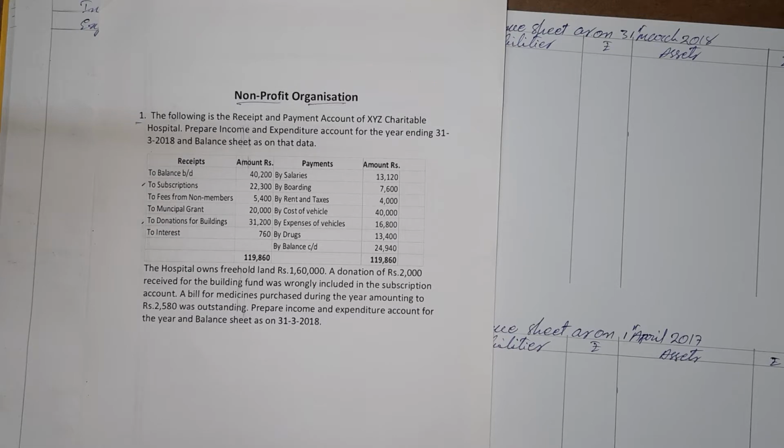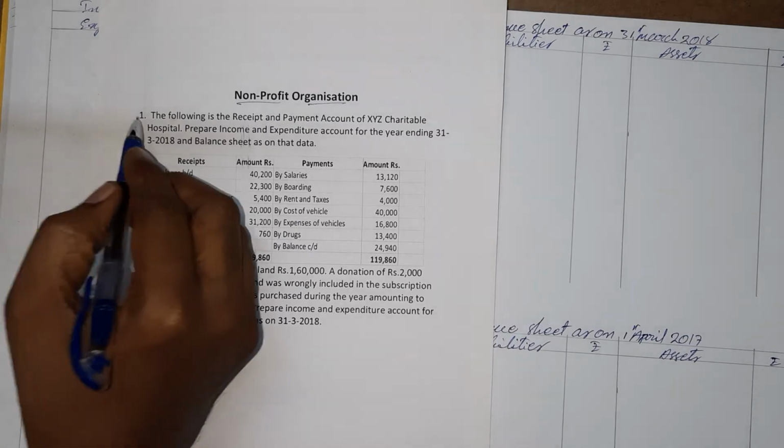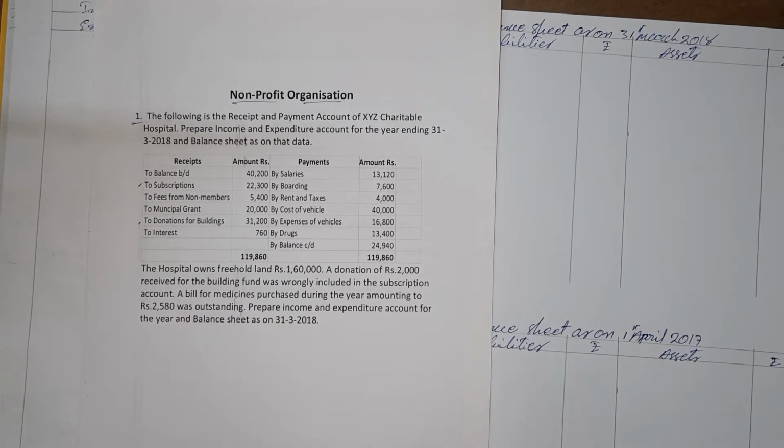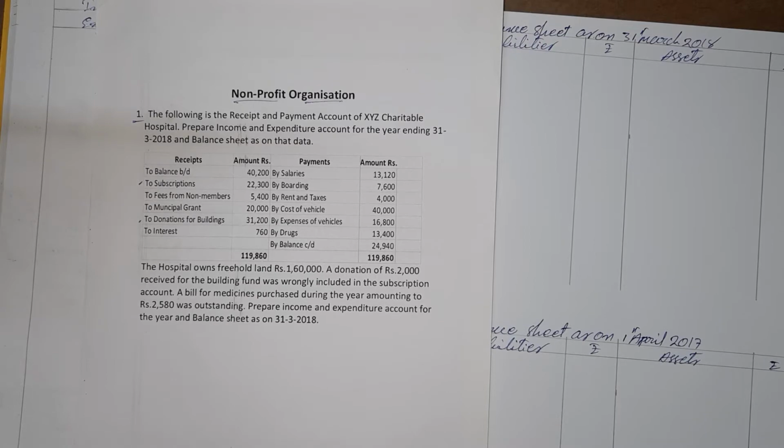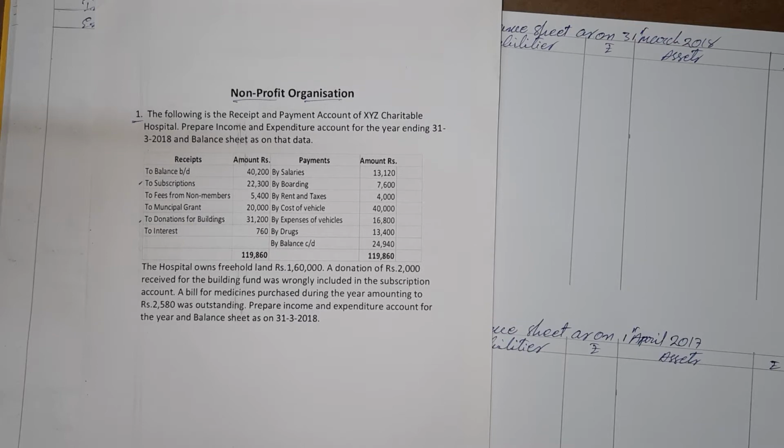We already discussed all those, and today we discuss the first solution. If you are perfect in the formats, then the solutions are clear. I have clearly mentioned the formats, and as per the double entry system, everything should be entered twice. This is a non-profit organization, and for a non-profit organization we should follow the double entry system.